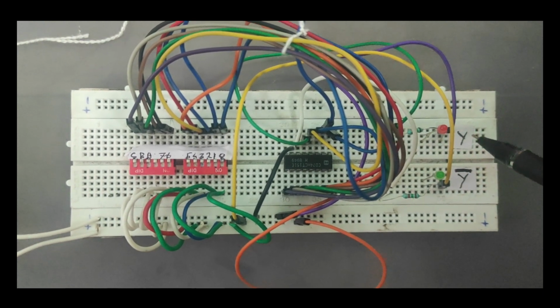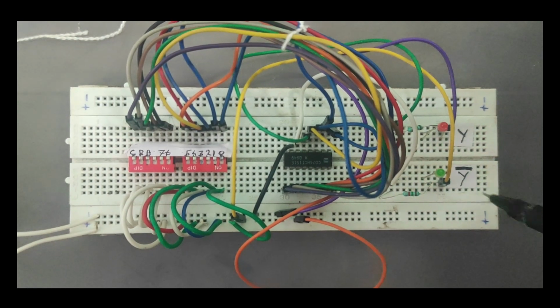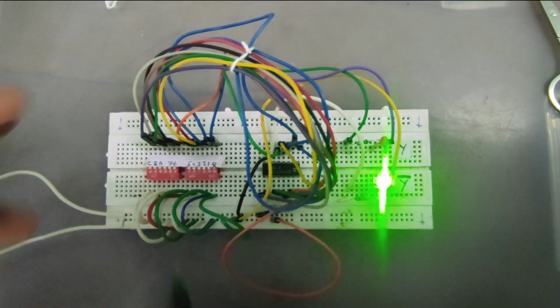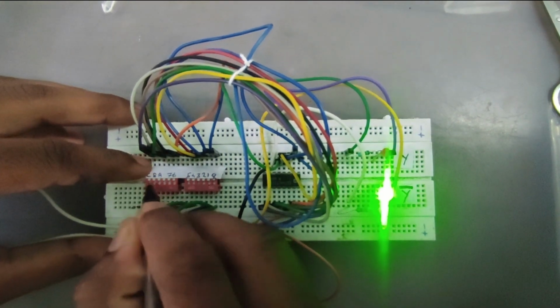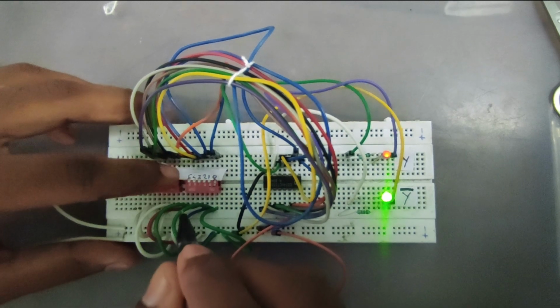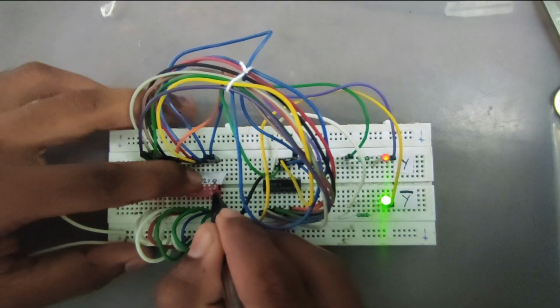This is our Y, that is our actual output, and this is Y bar, that is the inversion of Y. So let's verify our truth table. First of all, we have to set ABC to 0 0 0, then D0 is selected and we get output at Y.